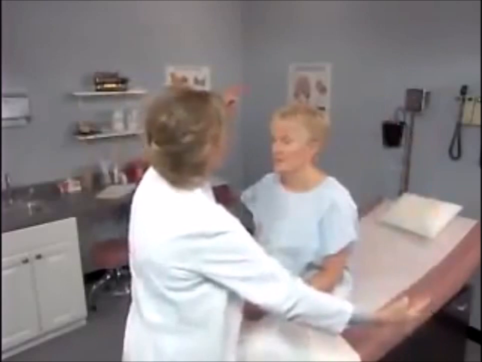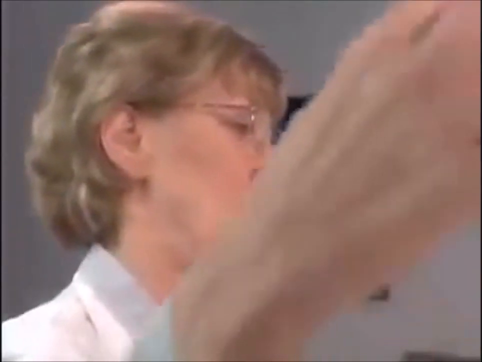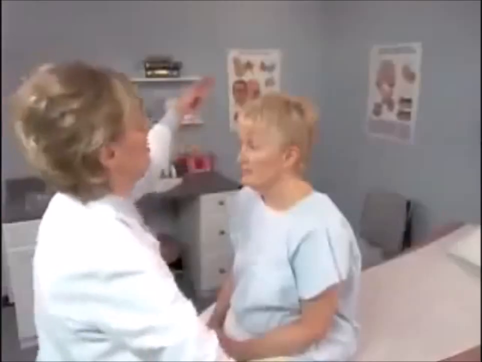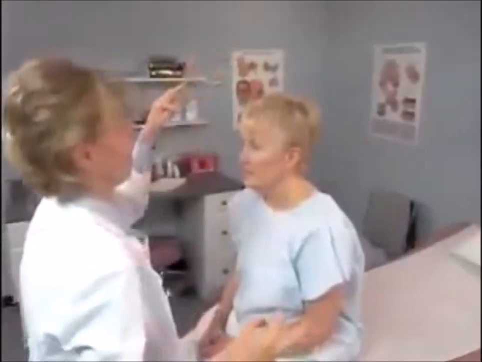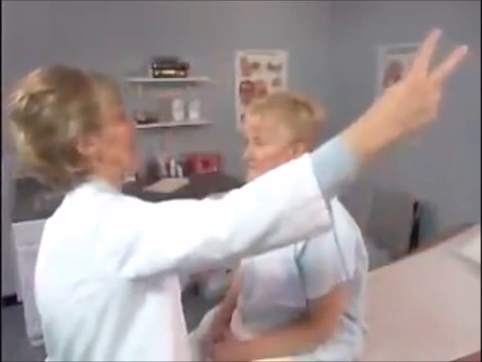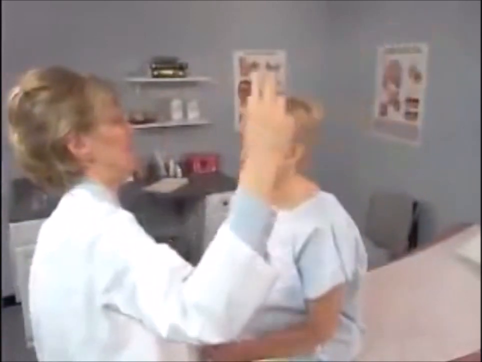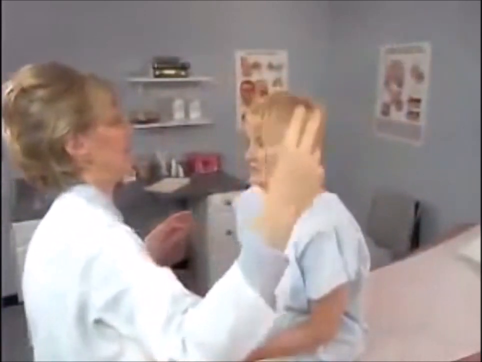Slowly move your wiggling fingers of both hands along the imaginary bowl until the patient identifies them. Normally, a person sees both sets of fingers at the same time. Tell me now when you see my fingers. Repeat this action in the upper and lower temporal quadrants.